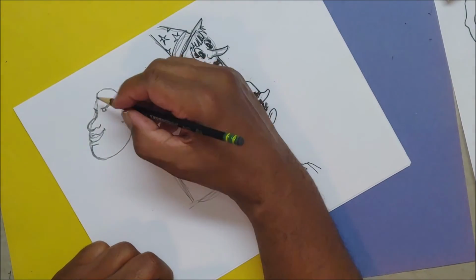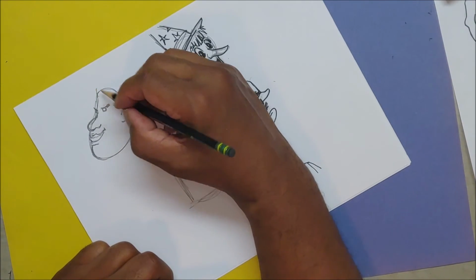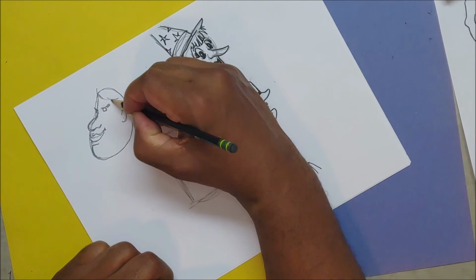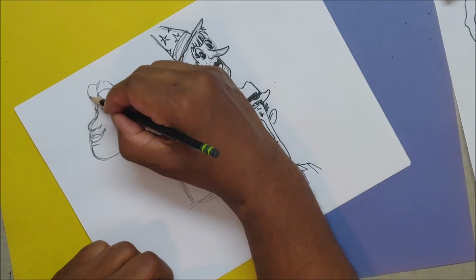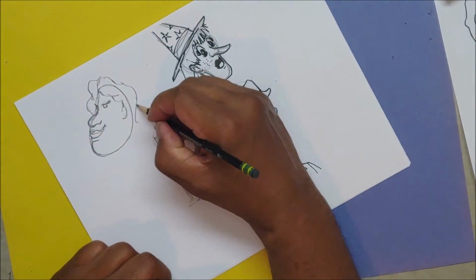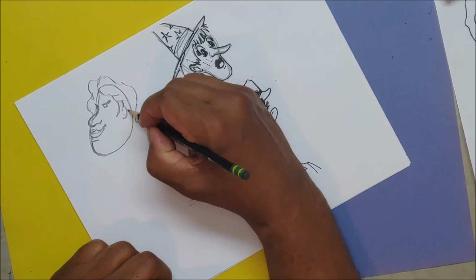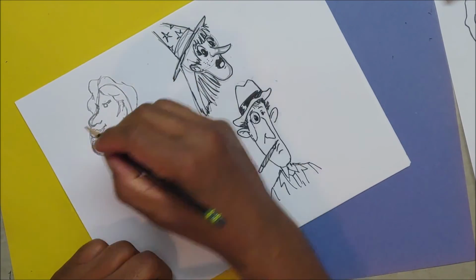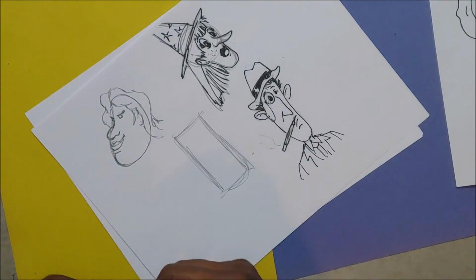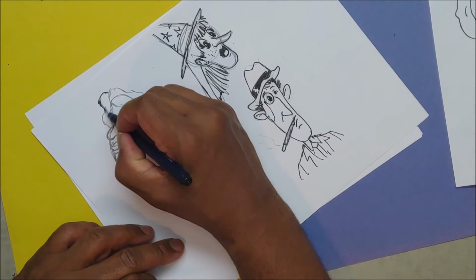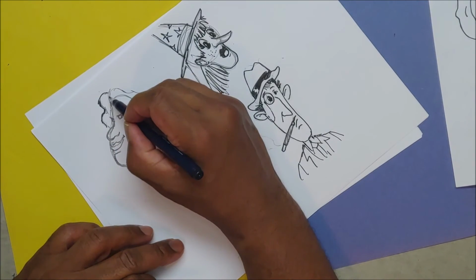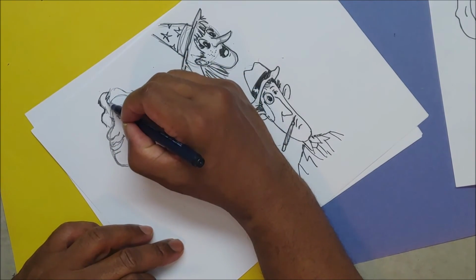She's big and thick. So what kind of hair? Now, if I turn that around a little bit more, it might be helpful. So let's bring this hair over.